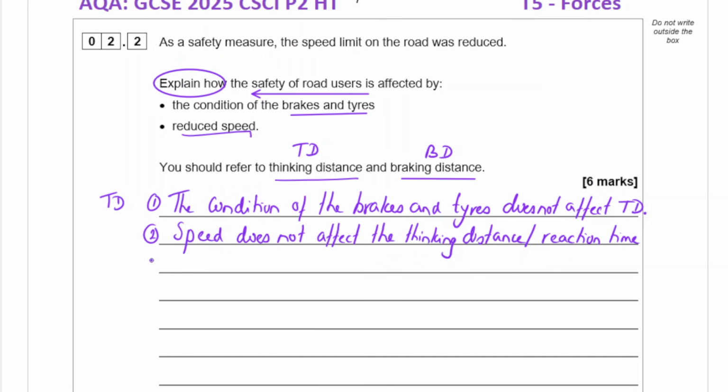However, if you reduce the speed, you would reduce the thinking distance. Actually, I should have said thinking distance there. Let me remove that word. It's not the thinking distance, it does affect it. I shouldn't have tried to combine 2 points here.